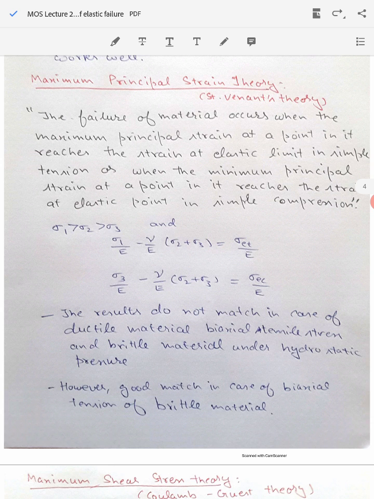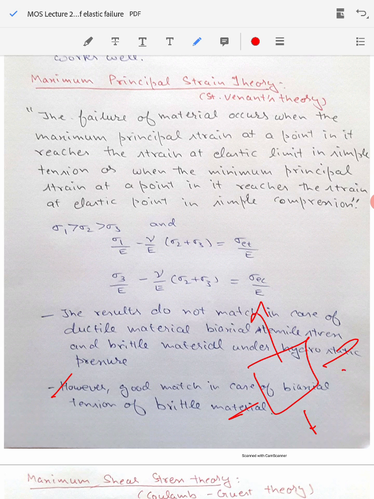Now where does this theory fit? The results of this particular theory provide a very good match in case of biaxial tension of brittle material. So if you have a brittle material, let's say cast iron, and you have some biaxial state of stress, with normal stresses in the x direction and y direction applied, this theory works quite well for such a situation.